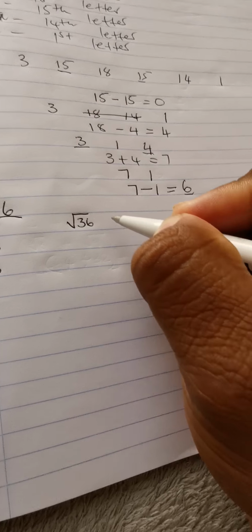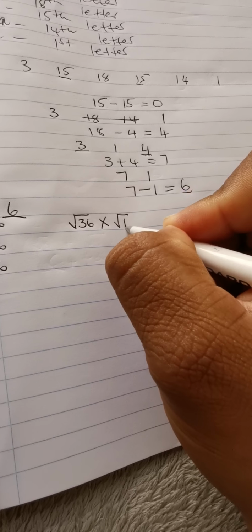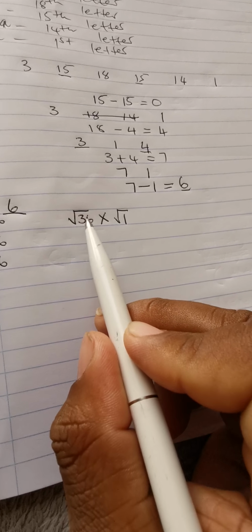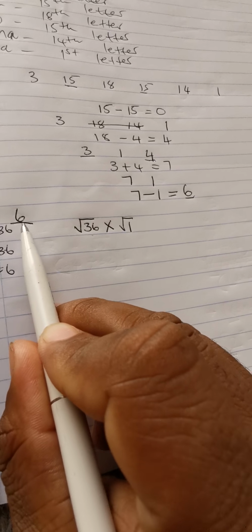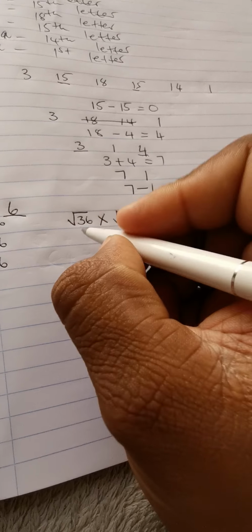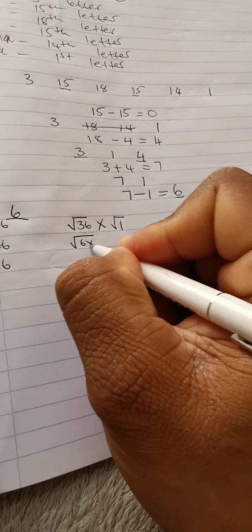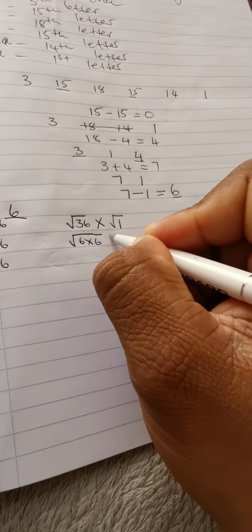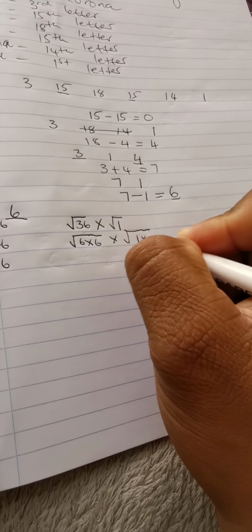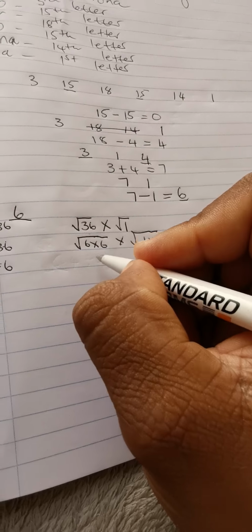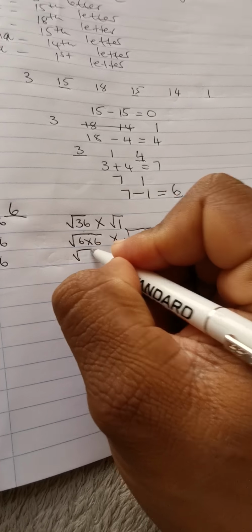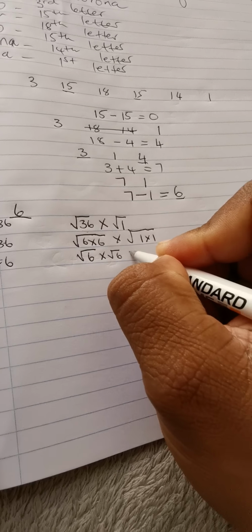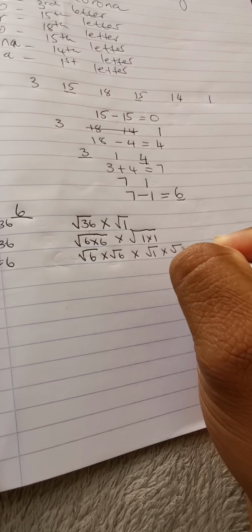So we can say square root of 36, we multiply by a square root of 1, because the square root of 1 is 1, and the square root of 36 is 6. So this is the same as 6 times 1, which is 6. Now, we know that 36 is 6 times 6. Let's put that under one symbol, times square root of 1 times 1, which is still 1. Now we know that this is the same in mathematics. This is the same as saying square root of 6 times square root of 6 times square root of 1 times square root of 1.